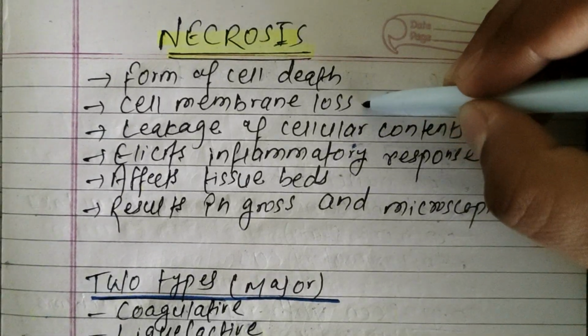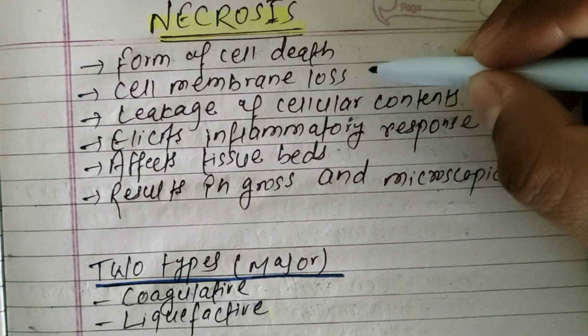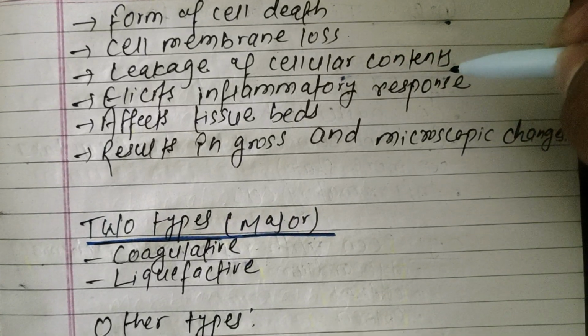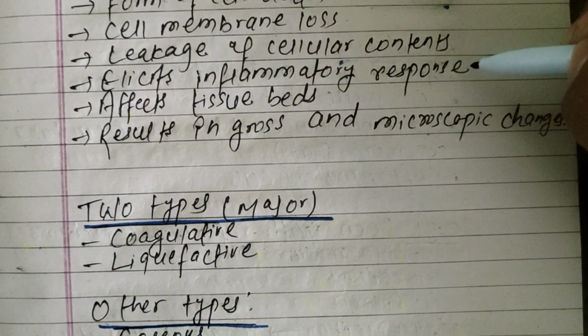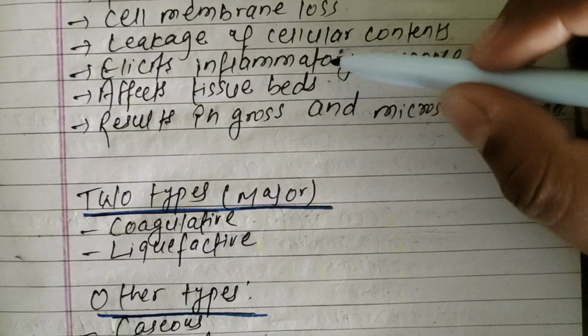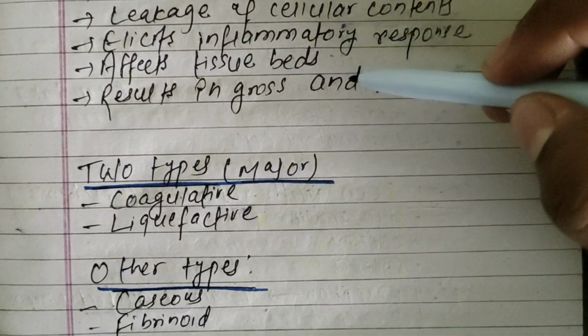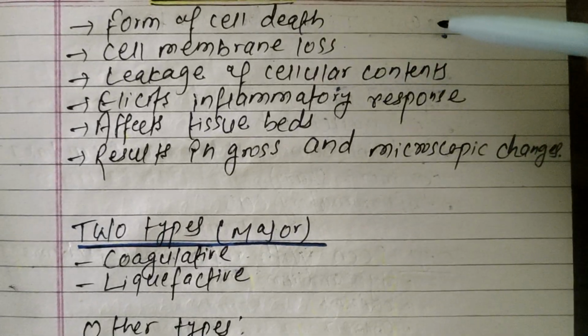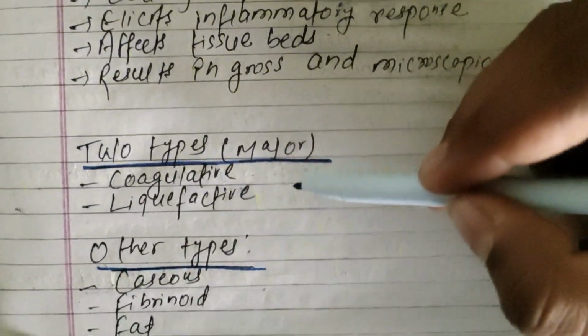In necrosis, there is loss of the cell membrane and a leakage of cellular contents. This elicits an inflammatory response, and this affects the tissue beds, and it results in gross and microscopic changes. So there are two major types of necrosis.